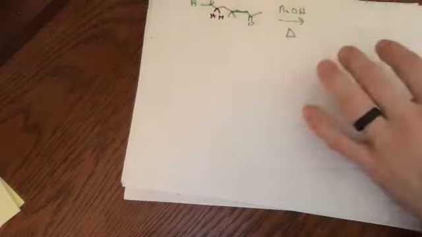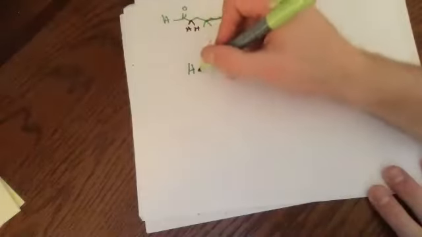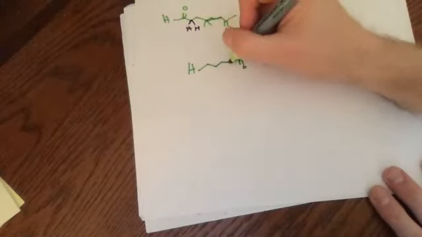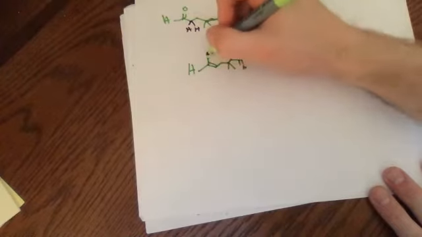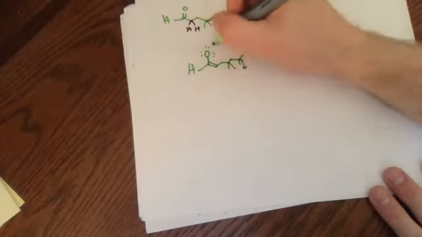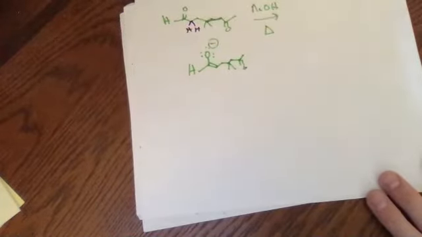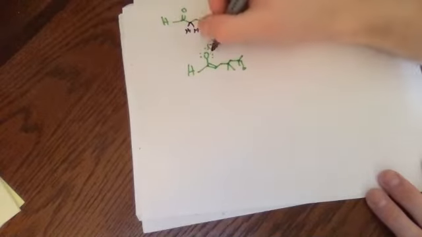Aldehyde is more acidic, which means that that is the structure that's going to make our enolate. So these protons here are more acidic than the protons from our ketone. So we will generate just this one enolate here. Our electrons can do an attack.